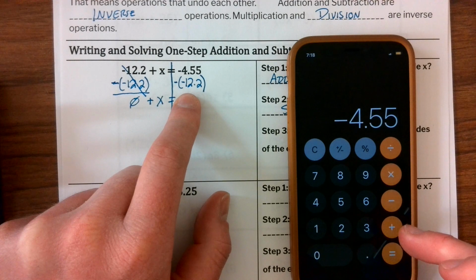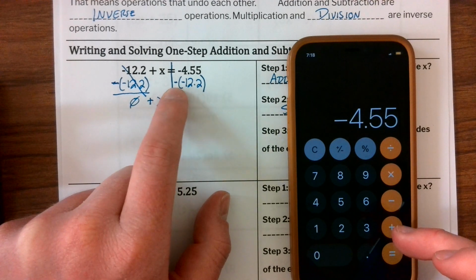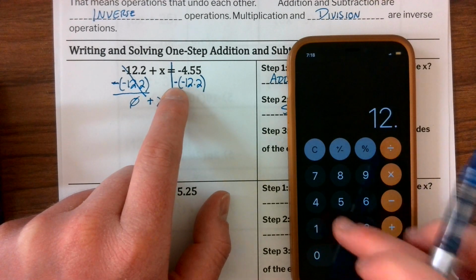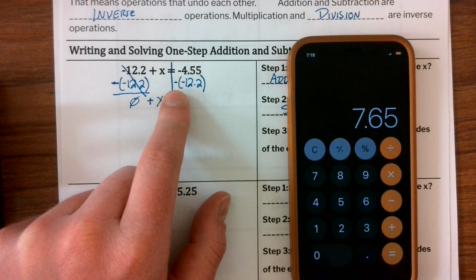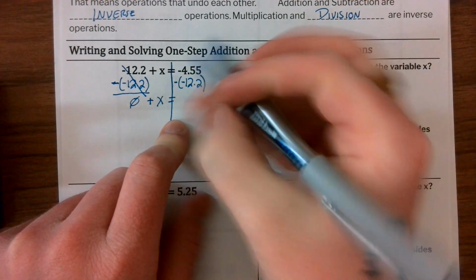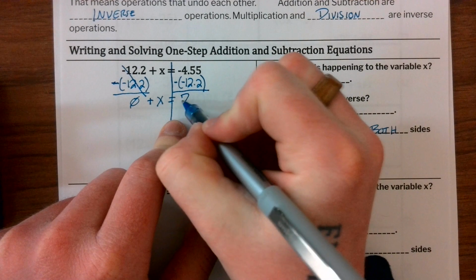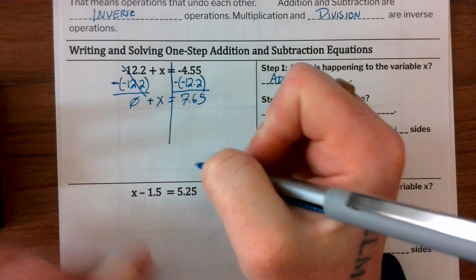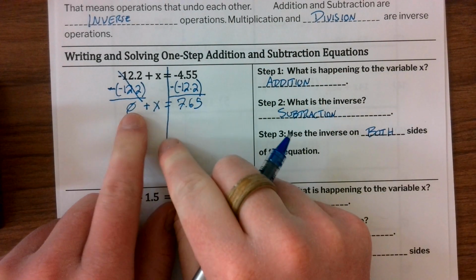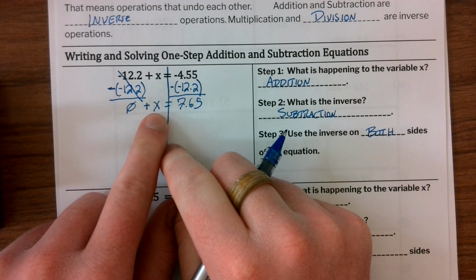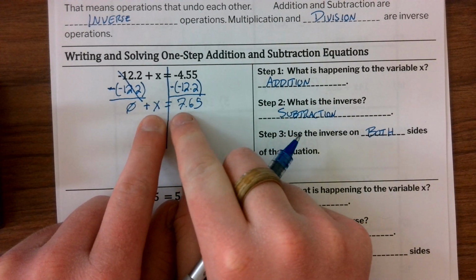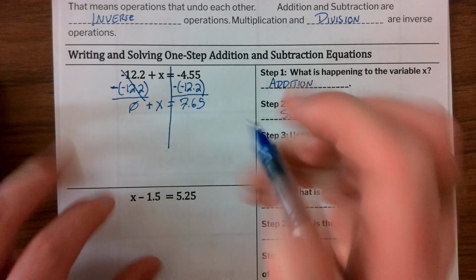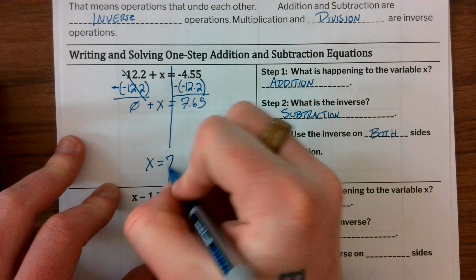I'm just going to say plus 12.2. I end up with 7.65. That's my answer. So x, because there's nothing left, right? 0 doesn't change the value of x. X equals 7.65. So there is our answer.